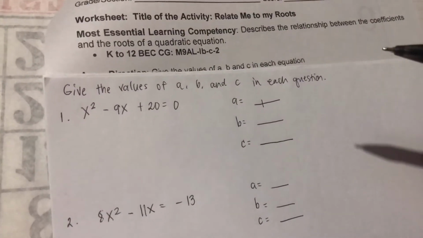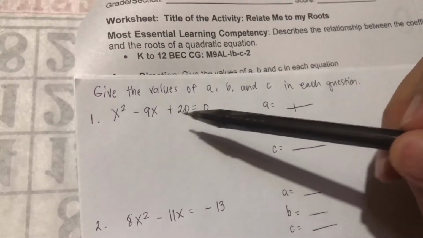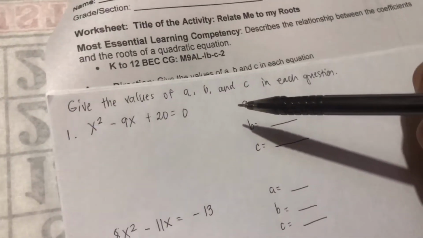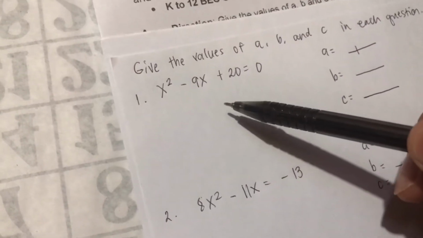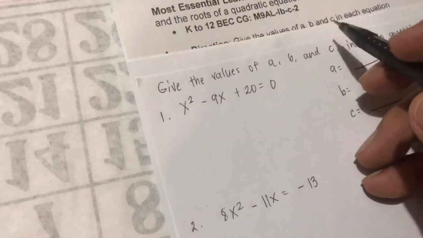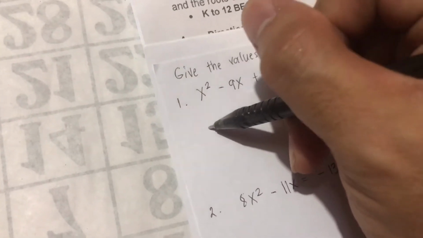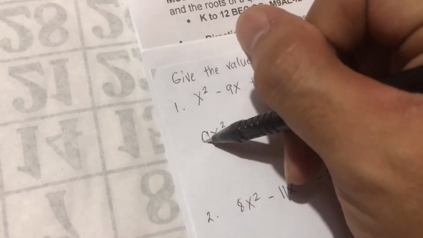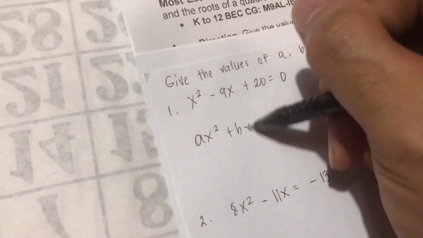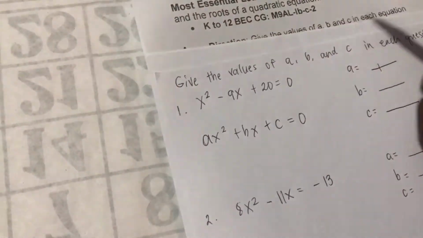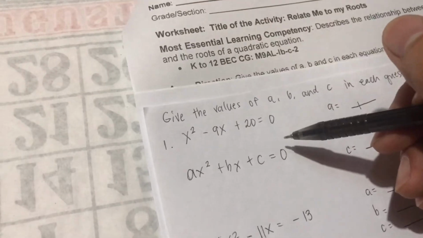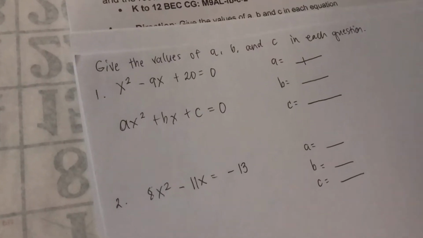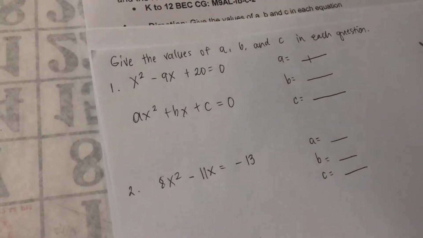And now, let us answer activity 1 wherein we are required to give the values of a, b, and c in each equation. So as you can see in number 1, we have x squared minus 9x plus 20 is equal to 0. I-check mo itong equation if it is already in standard form ax squared plus bx plus c equal to 0. Just compare the two. Kung itong equation na to is already in standard form, then it is easier for us to identify the values of our a, b, and c.